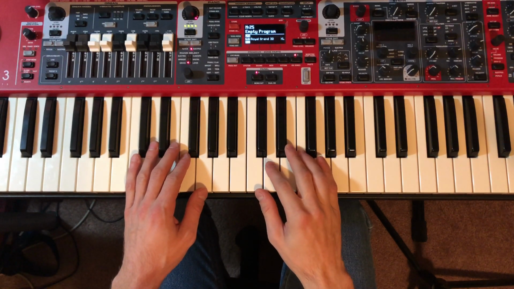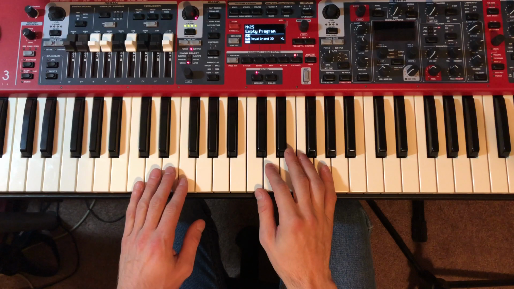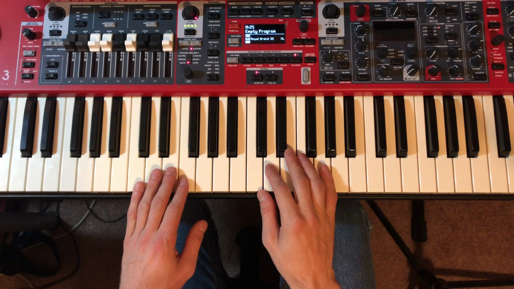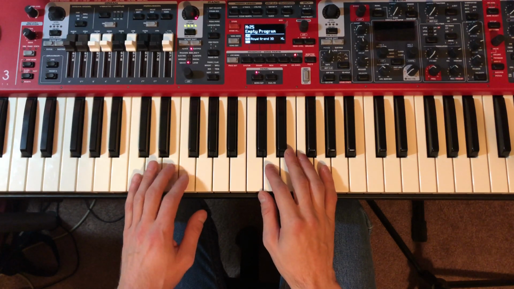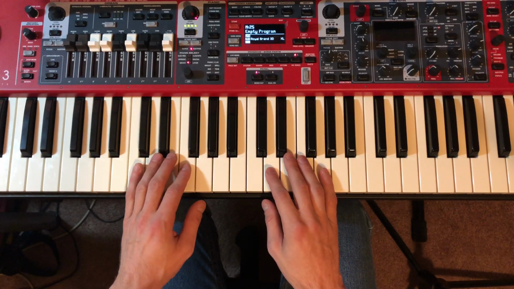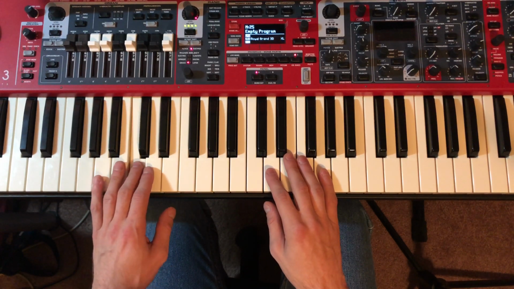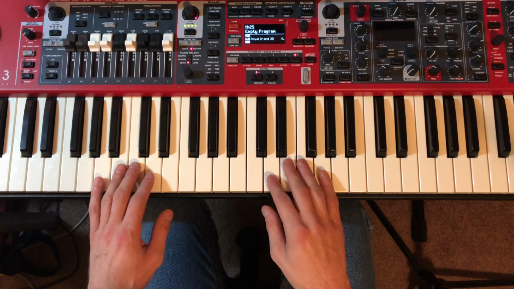Historically, probably the first idea of counterpoint was simply a voice against a drone. So to play a drone on the piano, we'll have to use the pedal. And first we'll have our drone in the left hand, and then play a melody in the right hand.